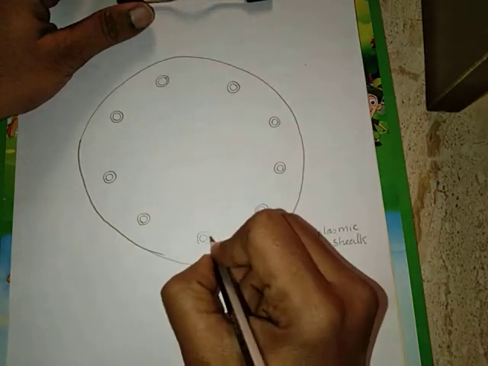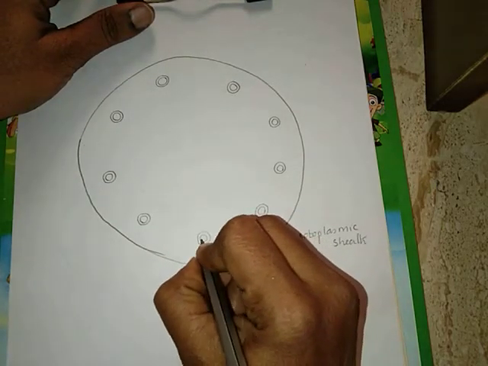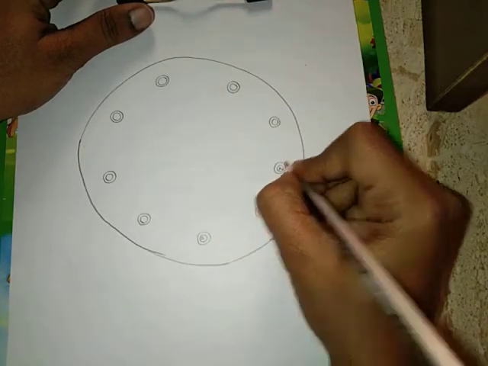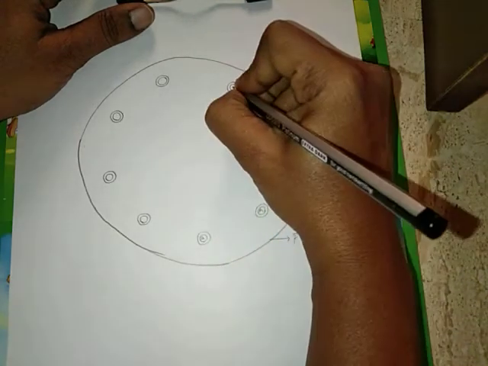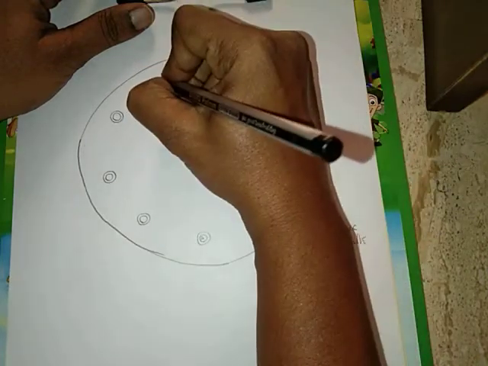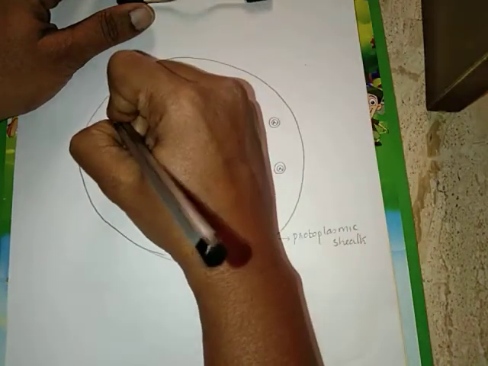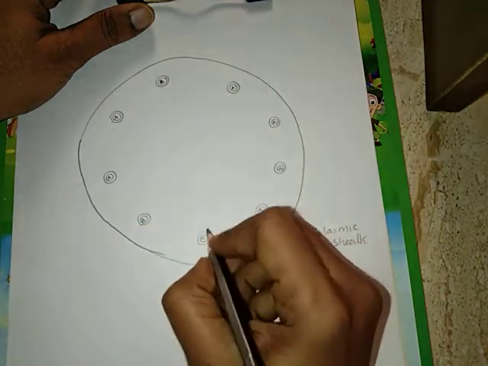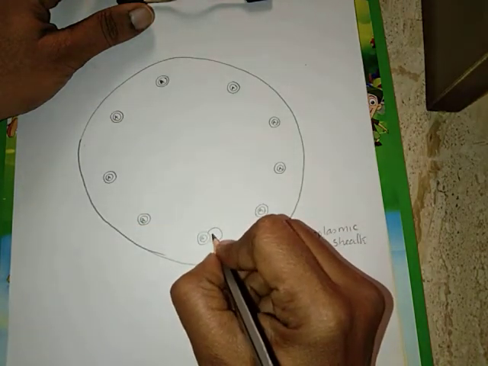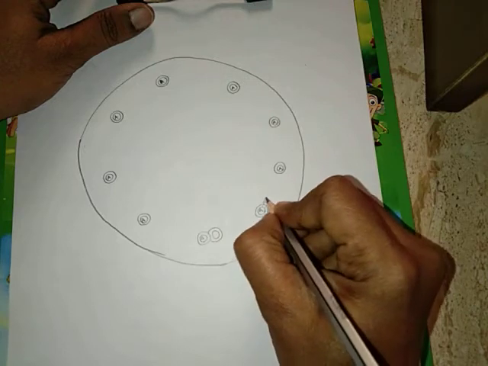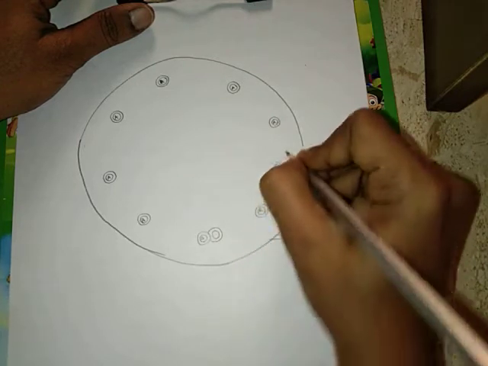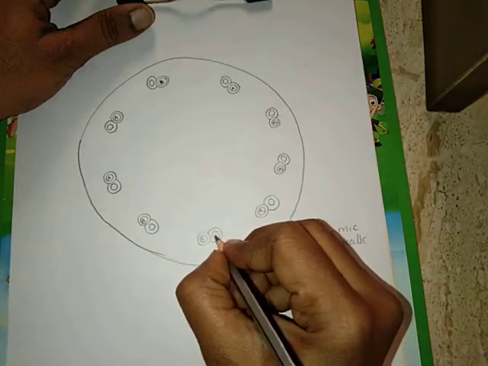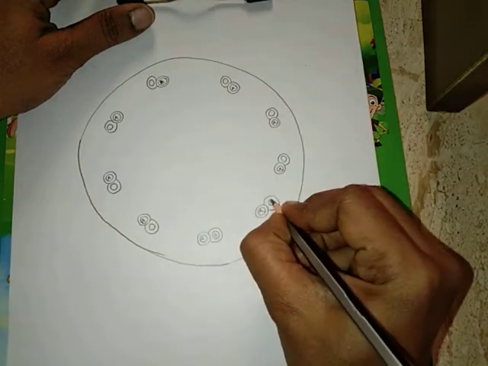In these AB doublets, if this is, we'll consider this is A, what I have drawn already here, we'll consider this as the A tubule. With this A tubule, the B tubule will be attached to form a doublet. So this is the B tubule. So all these represent the B tubules.